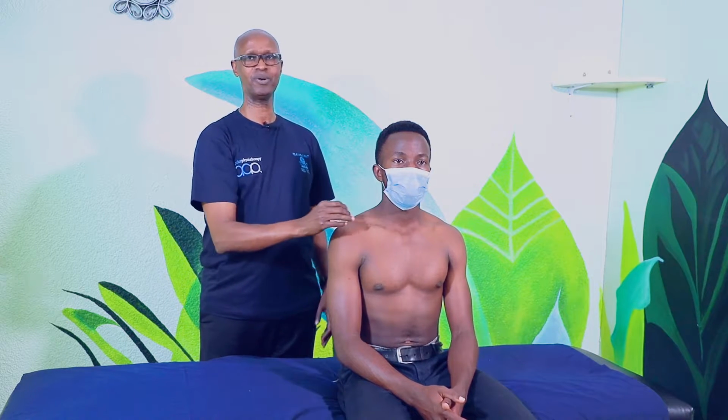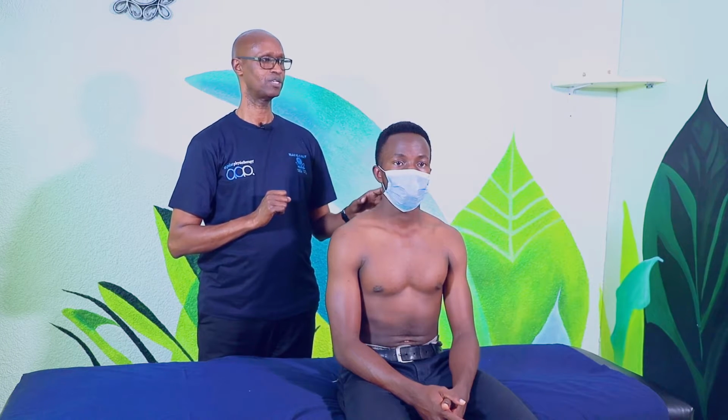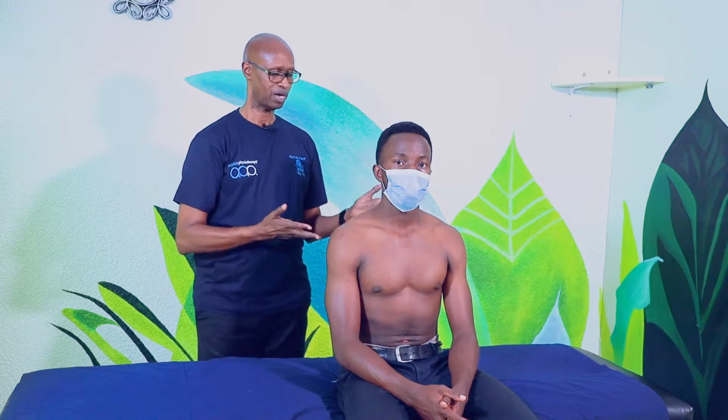Remember when I said a move of the chin of 2 centimeters adds more weight on the cervical spine, about 5 kilograms. So when you add 2 centimeters, you add more weight on the cervical. After the posture, you need to check the movement.